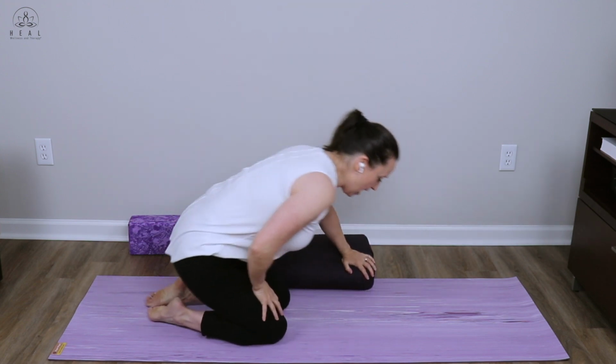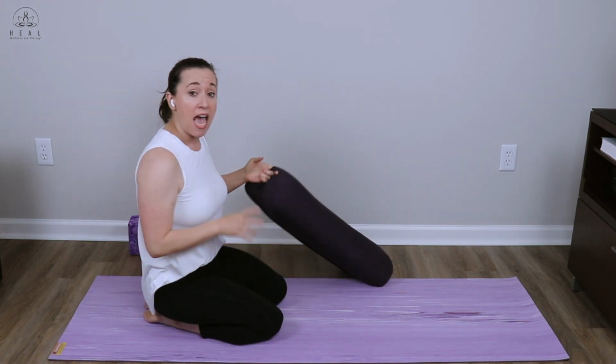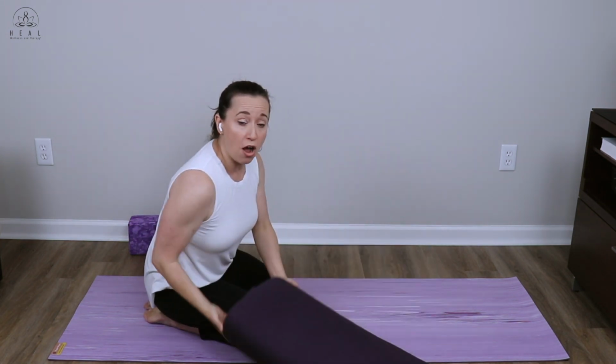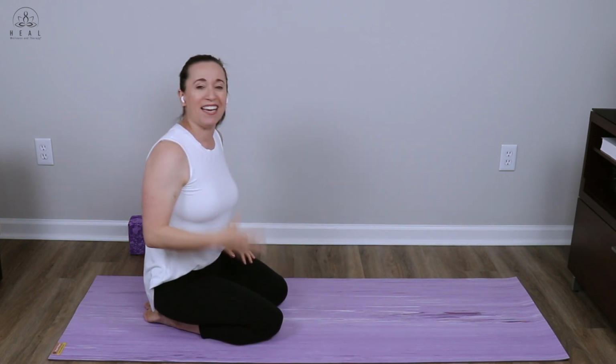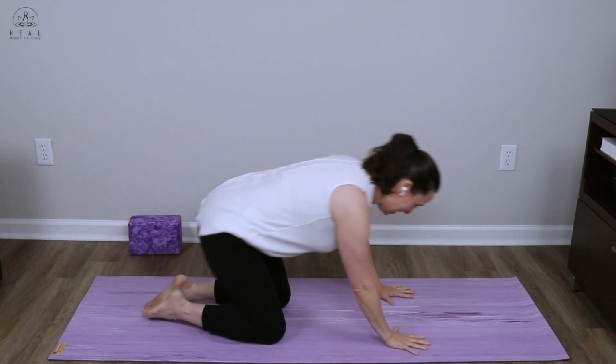All right, time to get off this bolster. So bring yourself onto your hands and knees. And as you bring yourself onto your hands and knees, take your bolster and just gently move it off to the side. And once you have your bolster moved off to the side, find yourself into your hands and knees position.